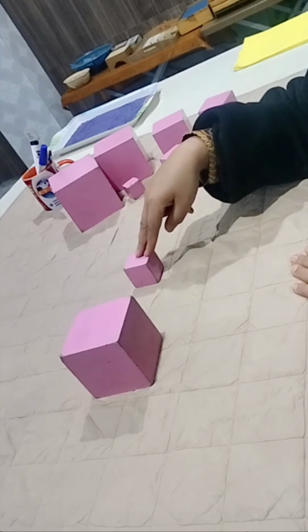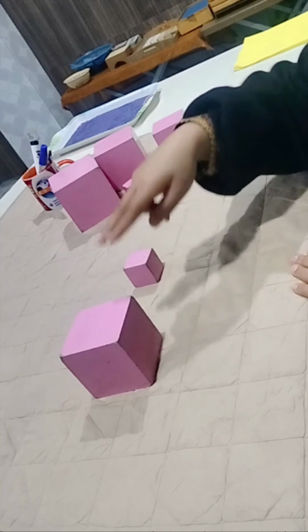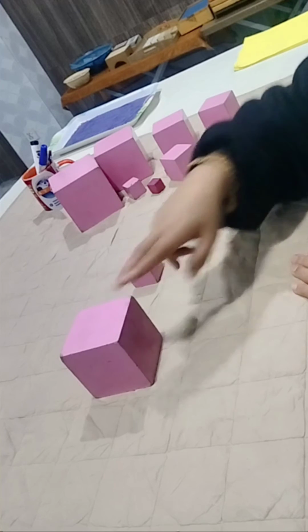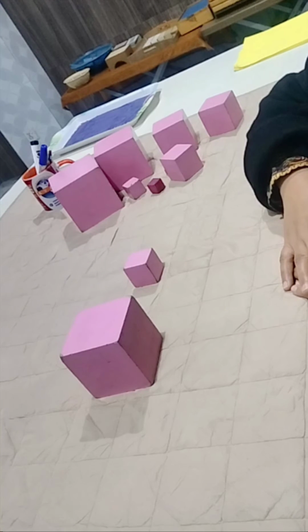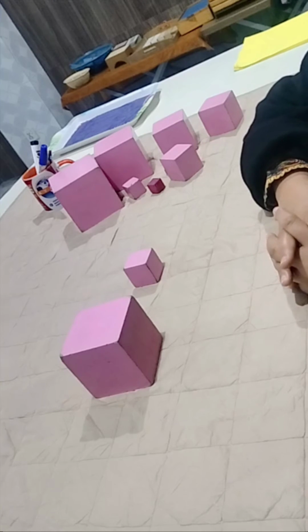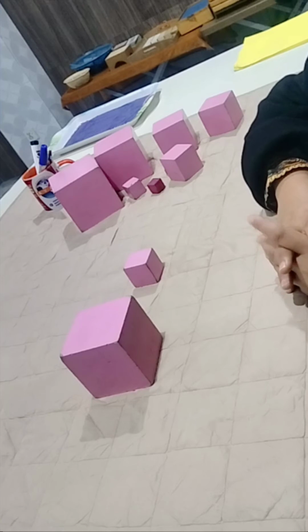Then what is this? The child will answer small. What is this? The child will answer big. This is how you are going to verify the concept, whether the child is able to tell you big or small when the sizes of these cubes are changed in front of him.